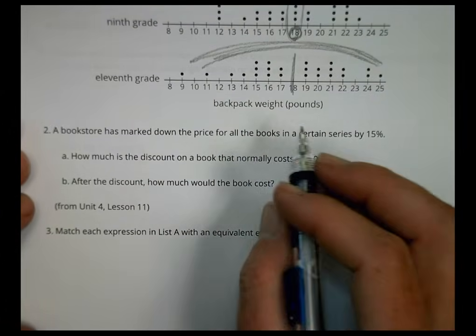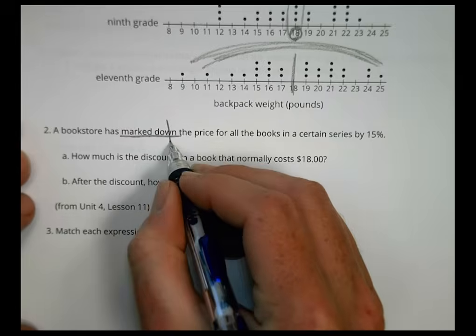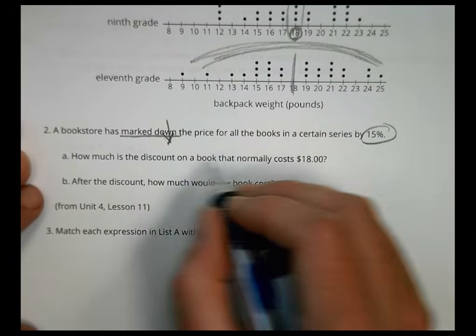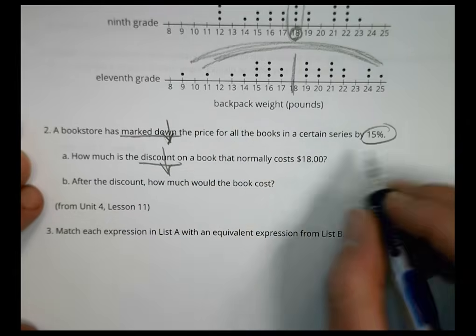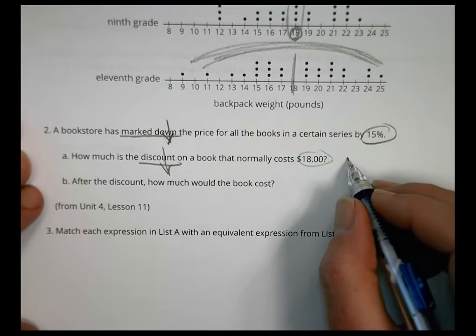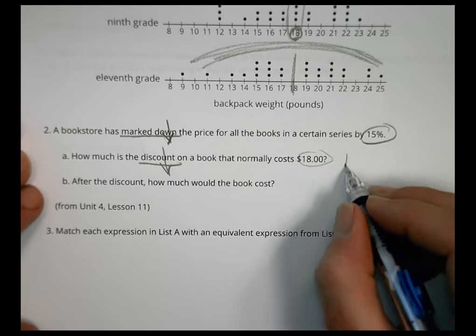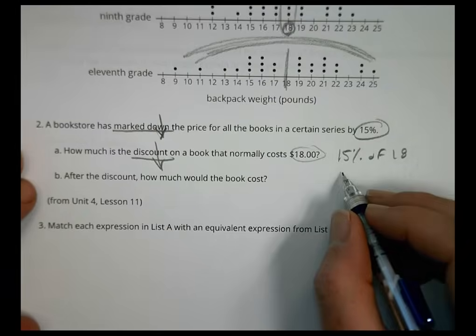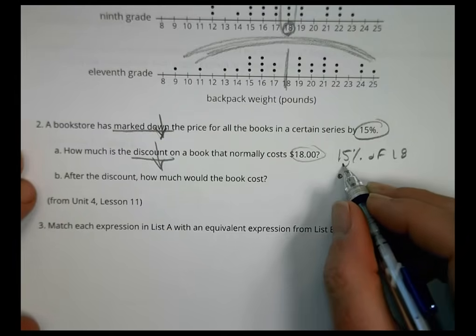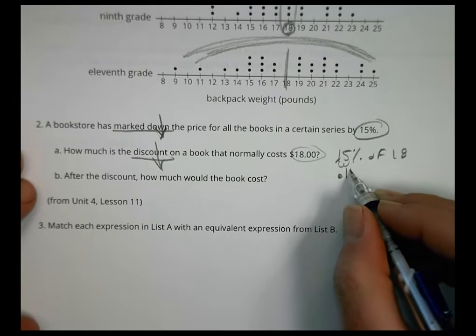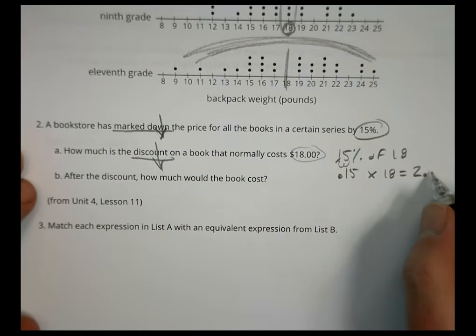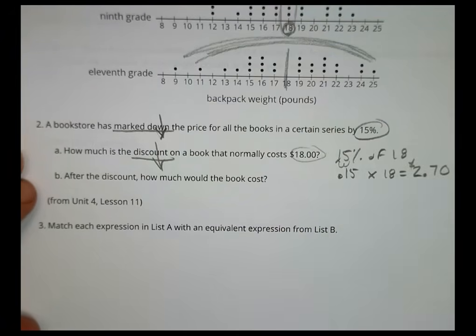Number 2 is review. Bookstores marked down, price going down the price for all books in a series by 15%. What is the discount going down on a book that normally costs $18? So a 15% of $18 is what we're trying to find out. 15% as a decimal is, move it over 2 spaces, 0.15. Of means times, and times 18 is going to give me 2.70. So the discount is $2.70.